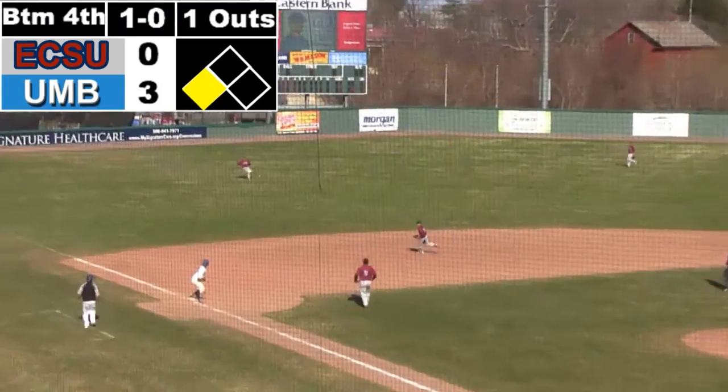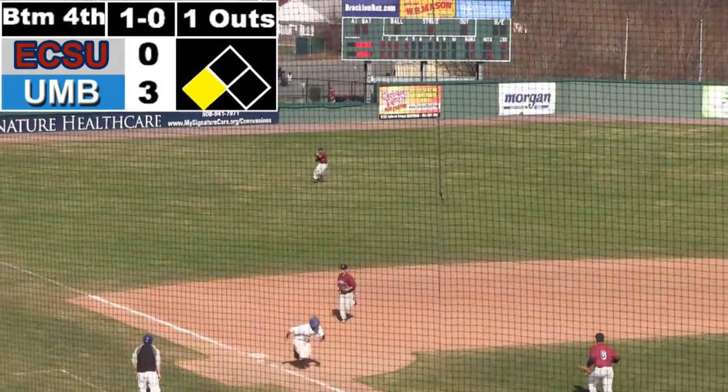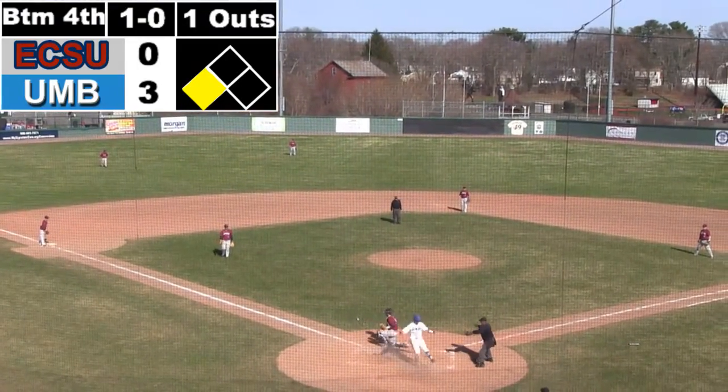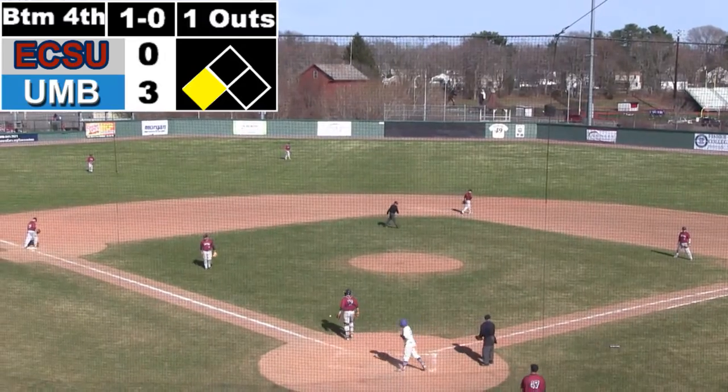This one is pretty shallow. Searles tagging up, and Searles is going to take off. The throw coming in from Perez. It's in time, but the catcher can't make the play, and the Beacons lead 4-0.